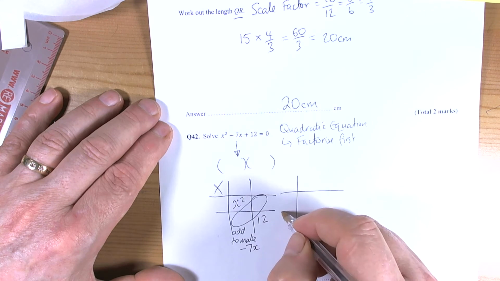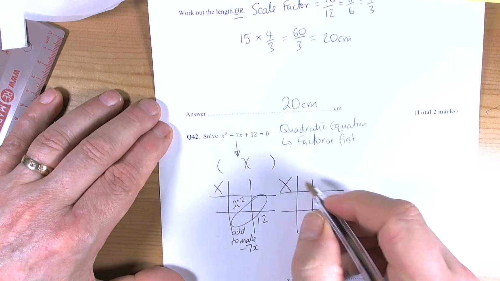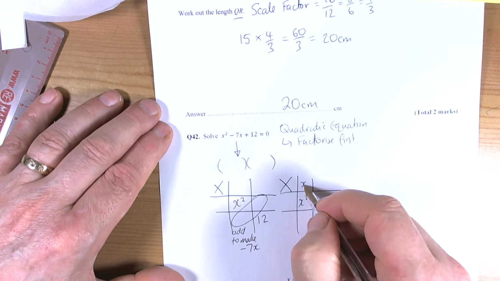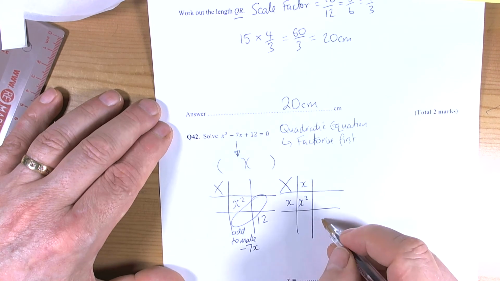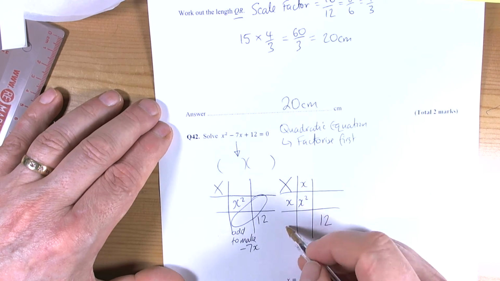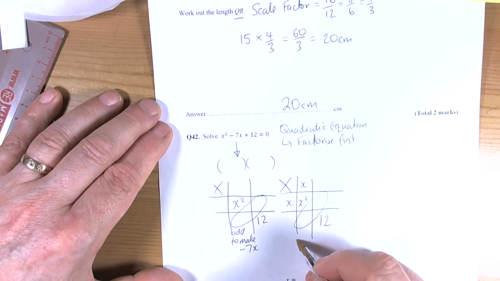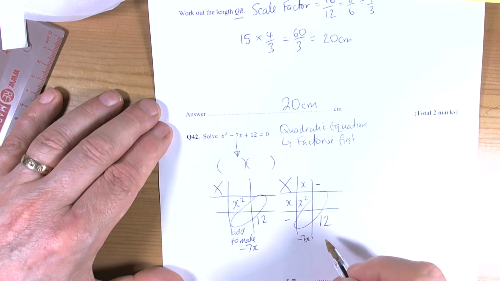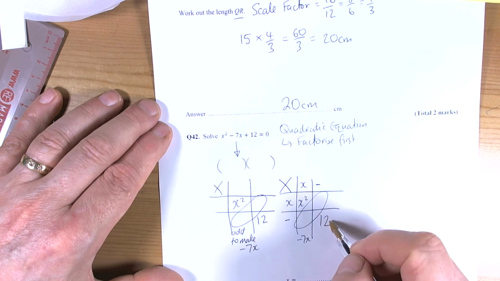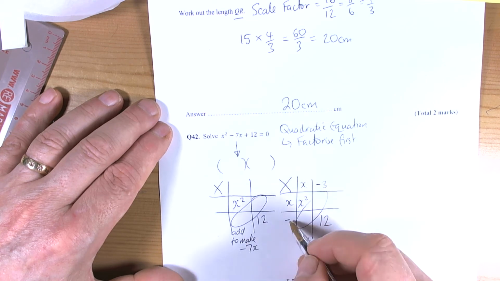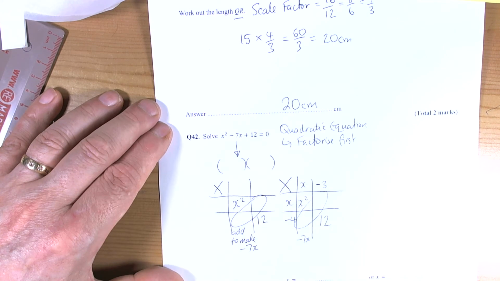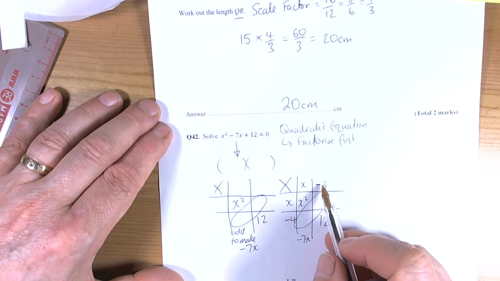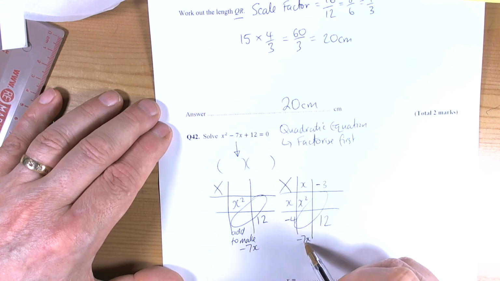So to make x squared, then we times an x and an x. To make 12, we know we're going to be timesing 2 numbers. They've got to add to negative 7x. So both these numbers have got to be negative because we need a positive answer for multiplying for 12. And we can see when we look at the factors of 12 that 3 and 4 will multiply to make 12. Negative 3 times negative 4 makes positive 12, but negative 3 add negative 4 gives us negative 7x.